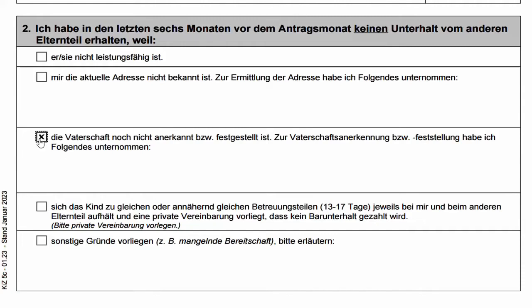paternity of the child. If the child is taken care of in the same or almost the same parts by you and the other parent of the child, from 13 to 17 days per month, and there is a private agreement that no cash maintenance will be paid, please submit a copy of the private agreement to the Familienkasse, and you should mark here with the cross.